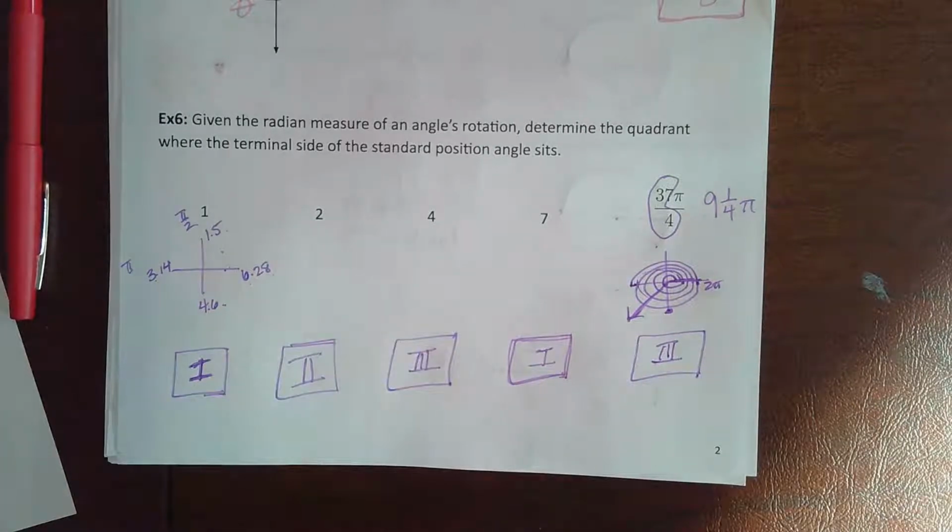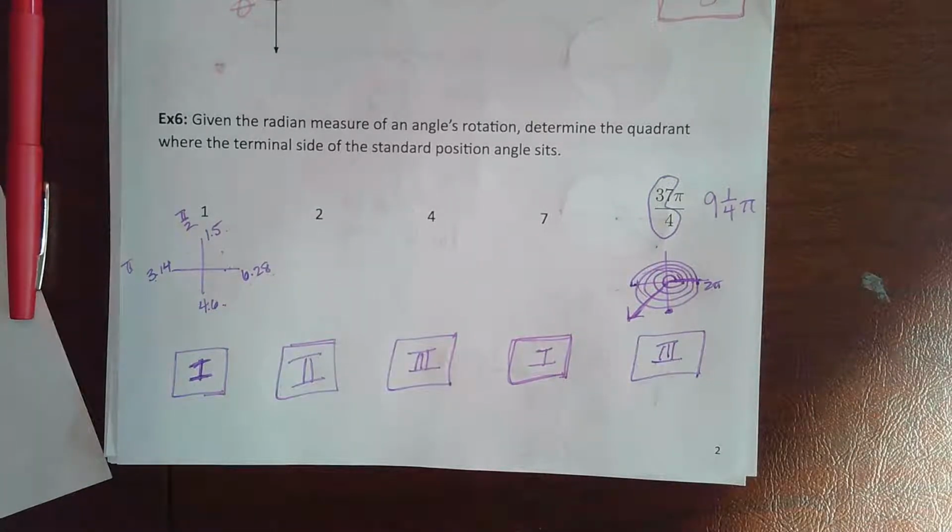So I'd like to challenge you to think in terms of pi, so that way you're not always converting or needing a calculator to be able to do that.